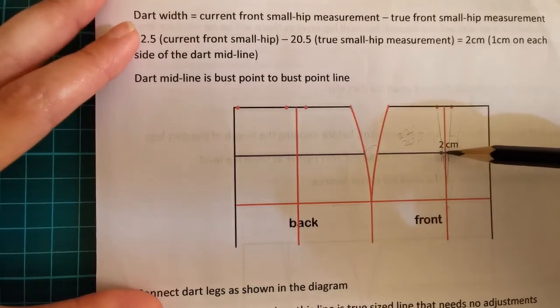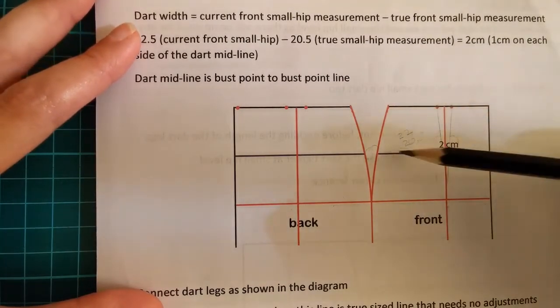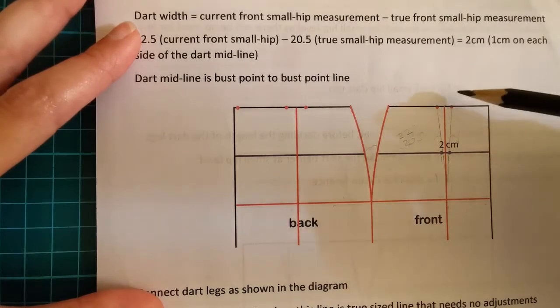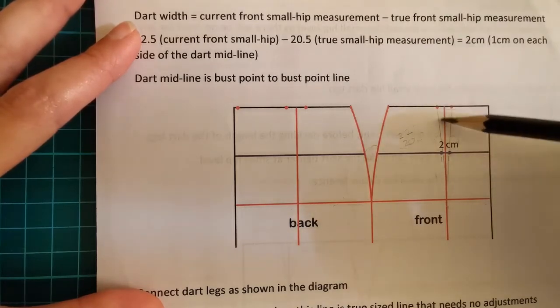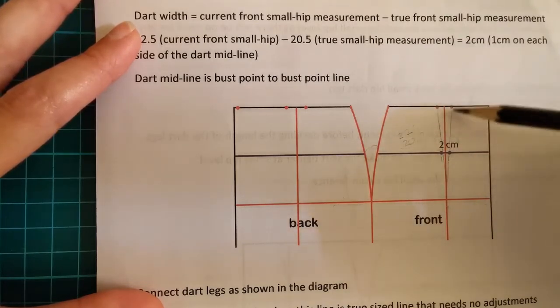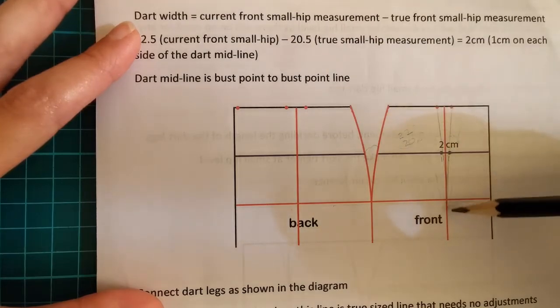By placing a dart in this line of the small hip circumference, you know exactly where the dart's legs should stop, okay?